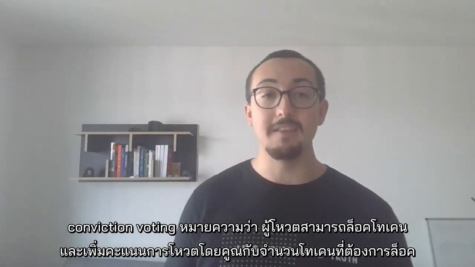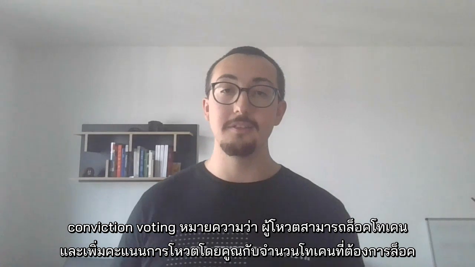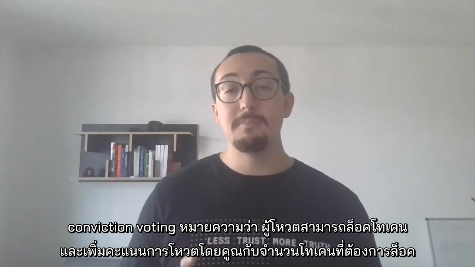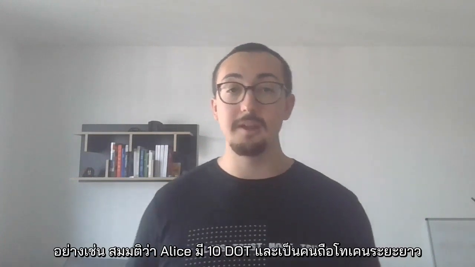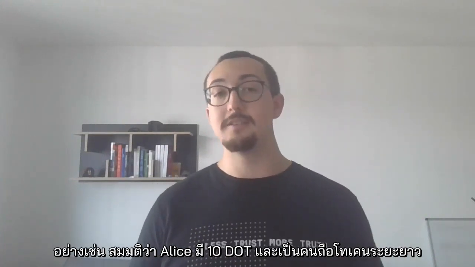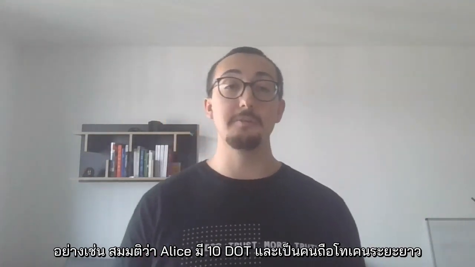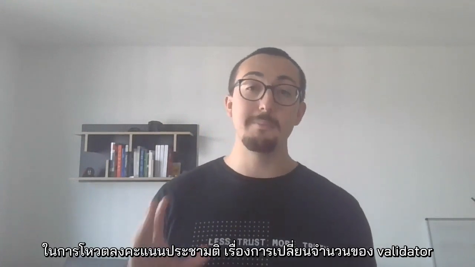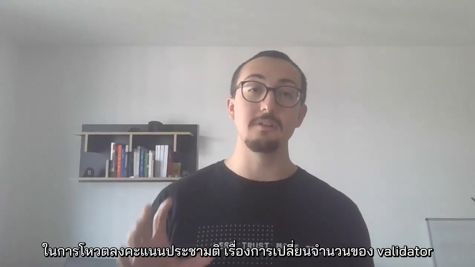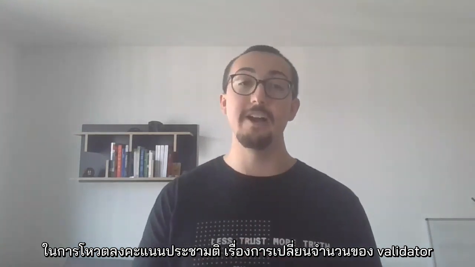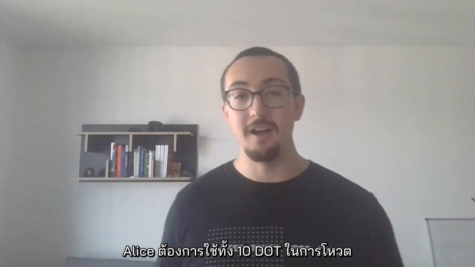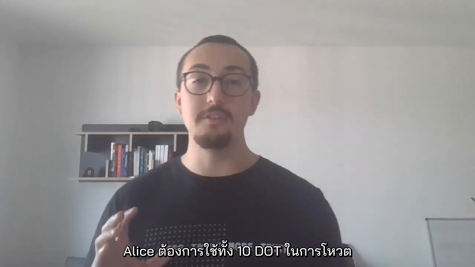Conviction voting means that voters can lock tokens and multiply the power of the tokens that they use to vote with. For example, let's say Alice has 10 dots, but Alice is a long-term holder of dots. On a particular referendum, let's say to increase the size of the validator set, Alice wants to use her 10 dots to vote.